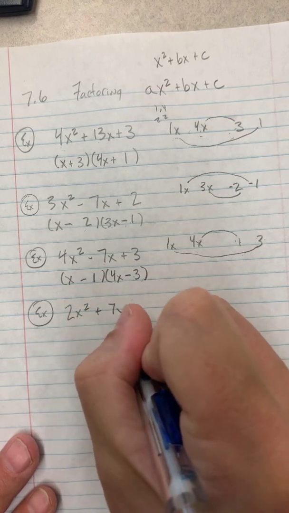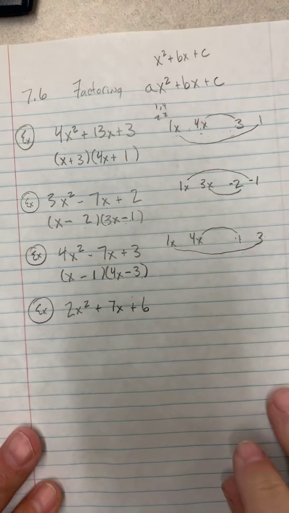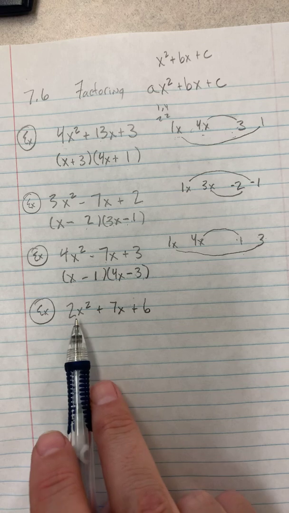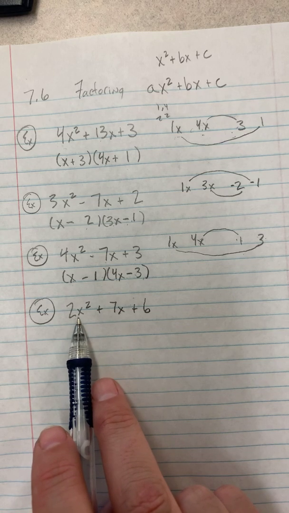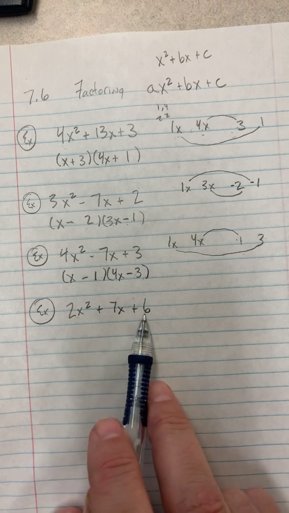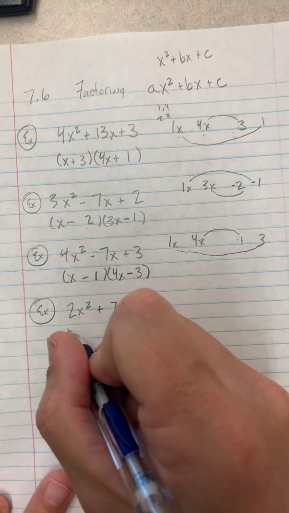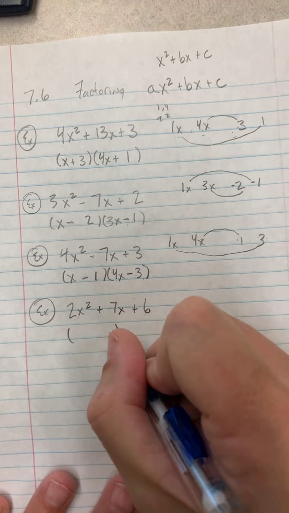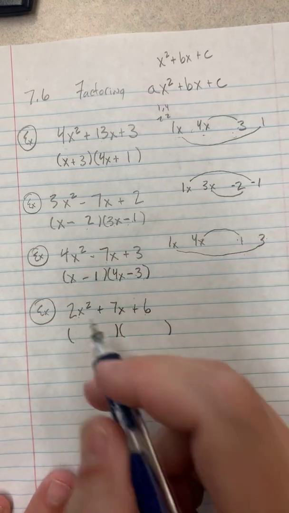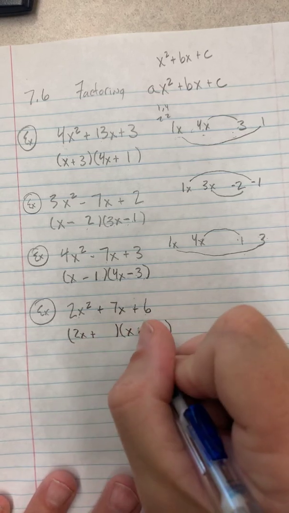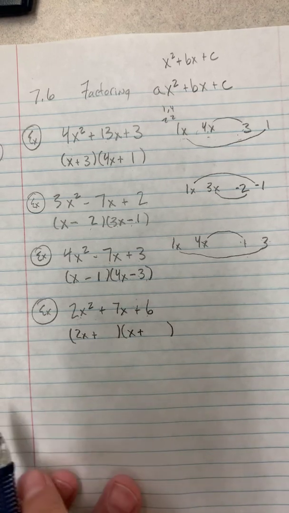2x squared plus 7x plus 6. The only factors of 2 are 2 and 1. But I have 1 and 6 and 2 and 3 for factors of 6. These are all addition, which makes it nice. I'm not having to really worry too much about my signs. What I do know right away is that this has to be a 2x and that has to be an x, and these are going to be addition. I know that just by looking at that.